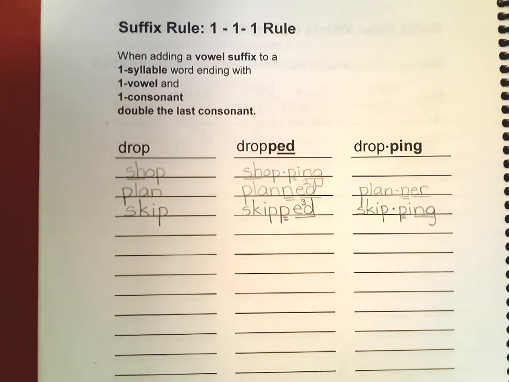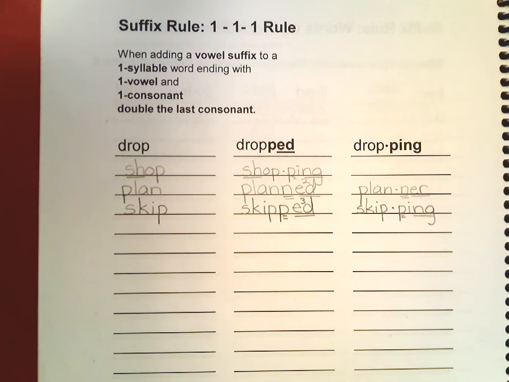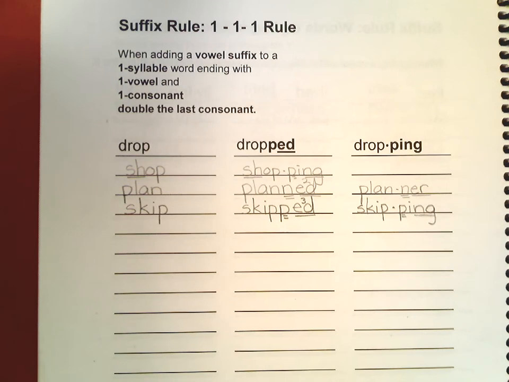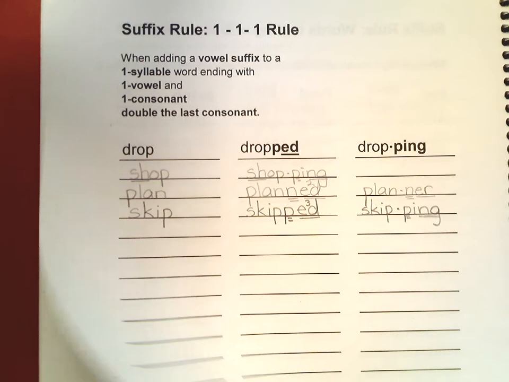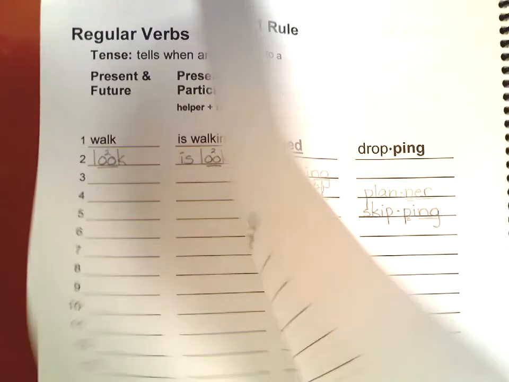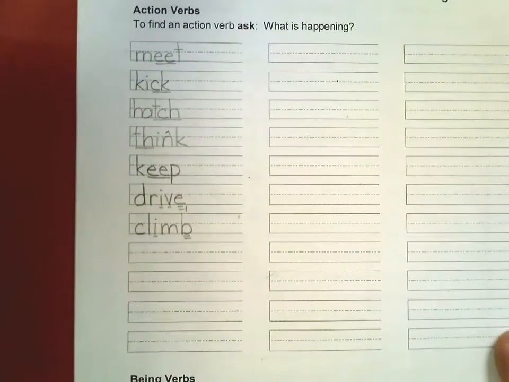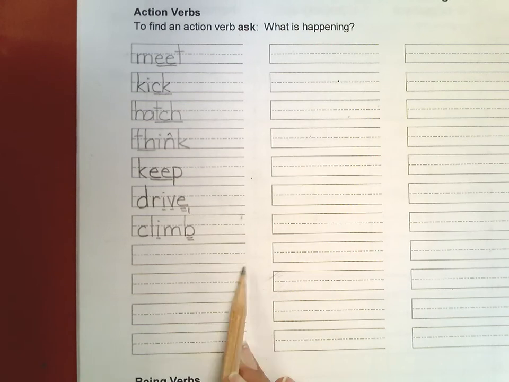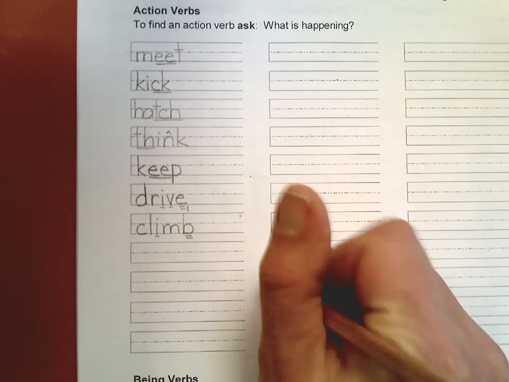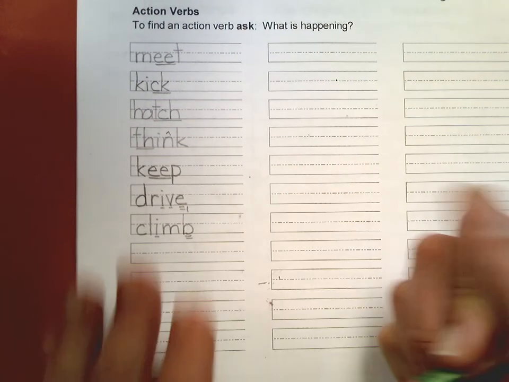Which one is it, class? All right, excellent. It is a verb. All right, let's go to our verbs page 16. And your first free line, go ahead and write jump using your most beautiful writing.